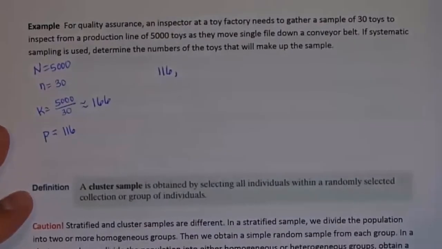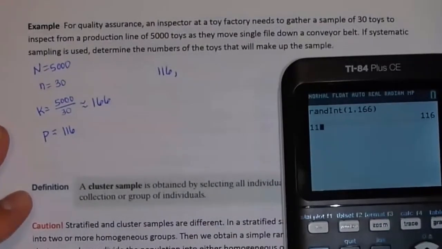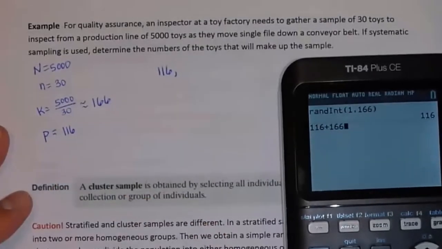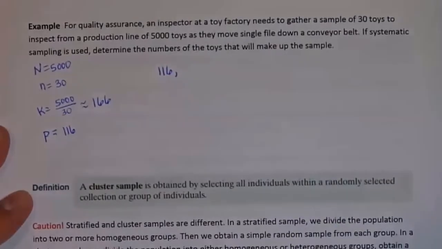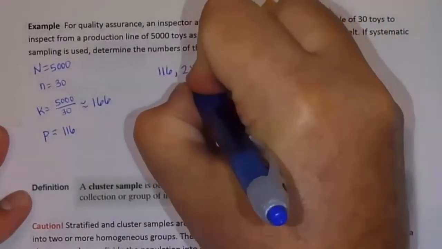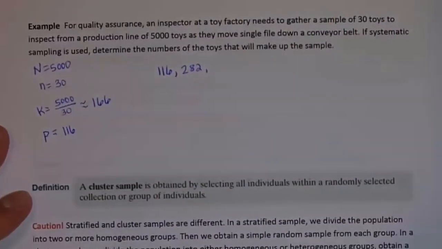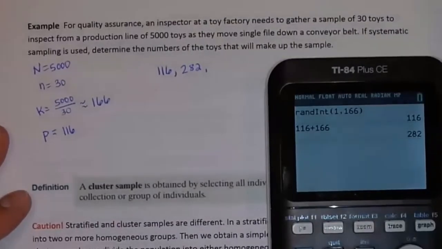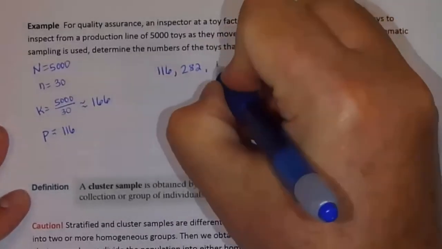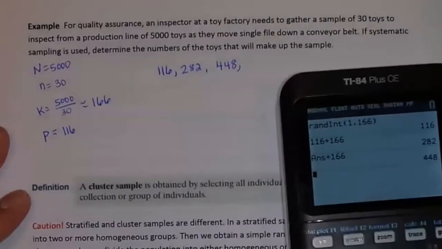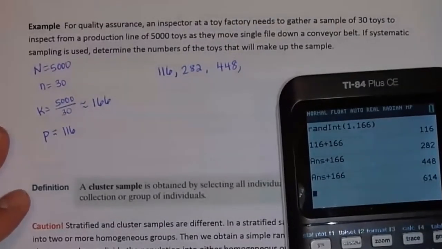Now, my second toy is going to be number 116 plus 166, because K was 166. So that's 282. So the 282nd toy that comes down the production line will be picked to be inspected. And then the next toy, add 166 again. So that'll be number 448. So the 448th toy is going to be included in my sample. And the next toy will be number 614.